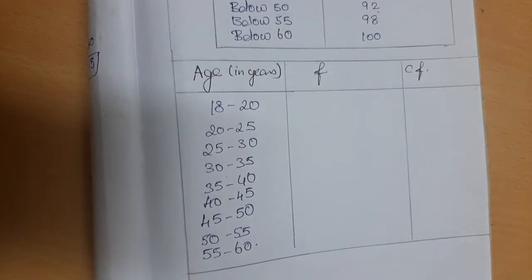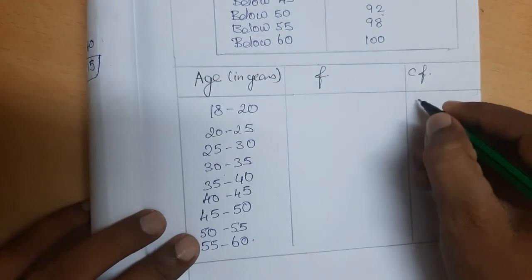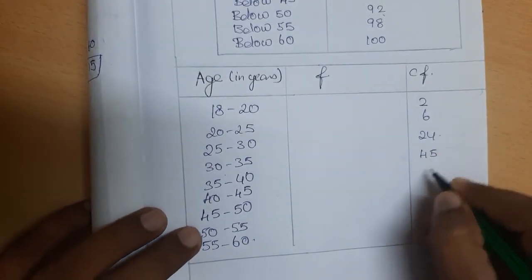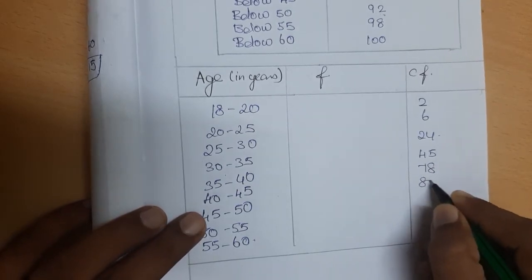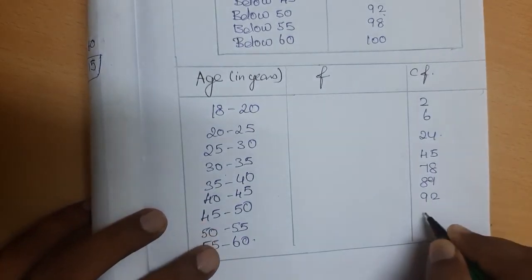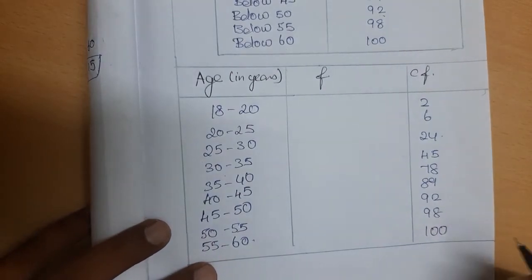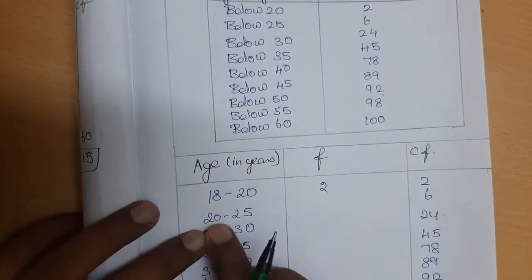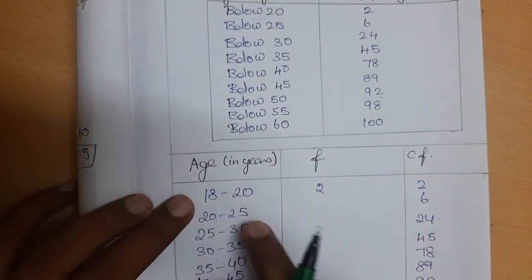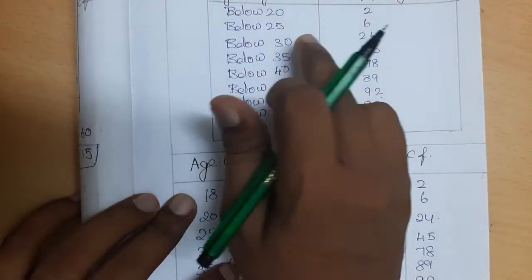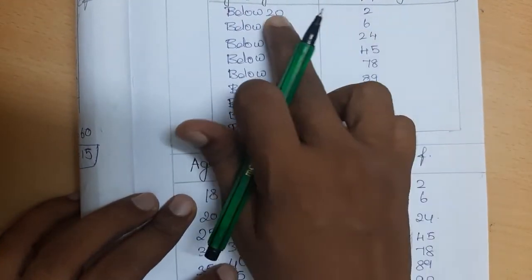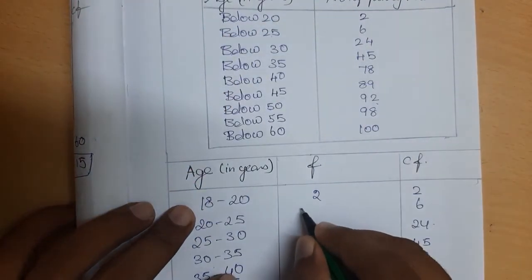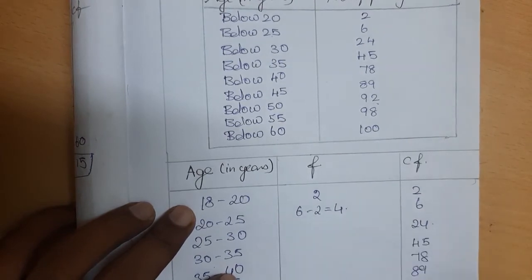So here you can see the table, and the CF is given as 2, 6, 24, 45, 78, 89, 92, 98, 100, right? Below 20 there is a 2, so it will be 2. But up to 25, from 18 to 25, we have 6, that is what below 25 means. So below 20 there is a 2. If we subtract, we get the frequency between 20 and 25. So 6 minus 2 is equal to 4.